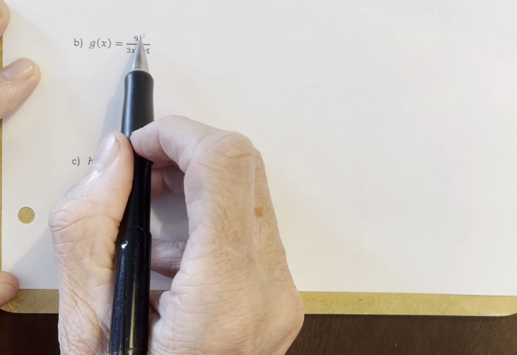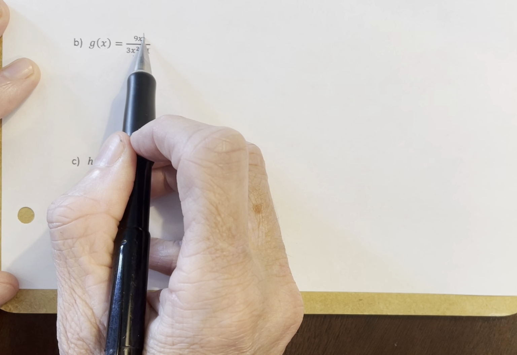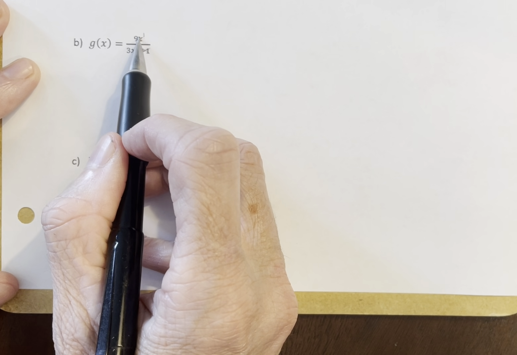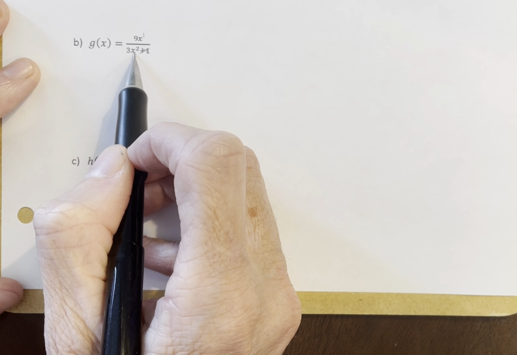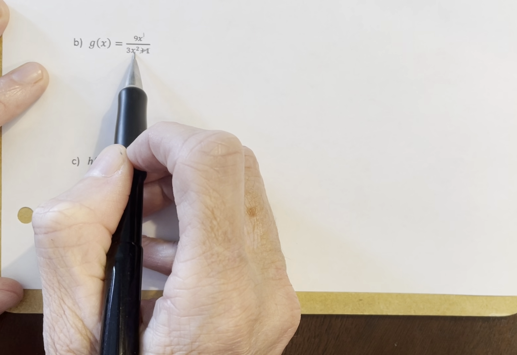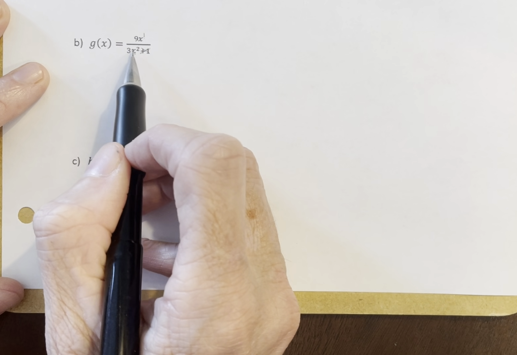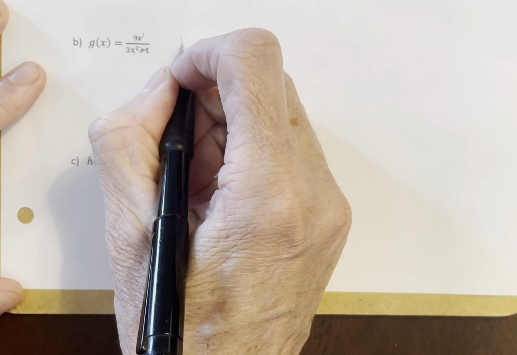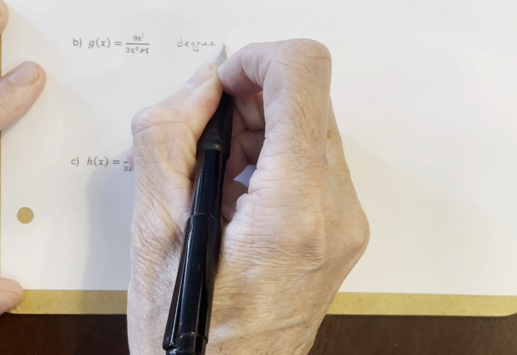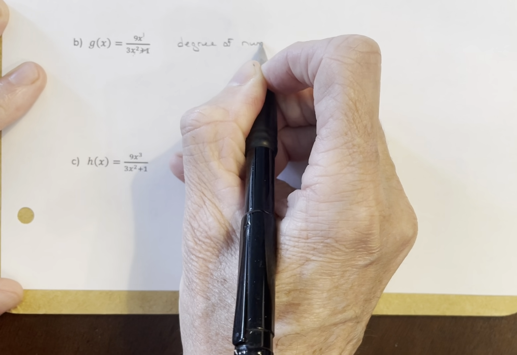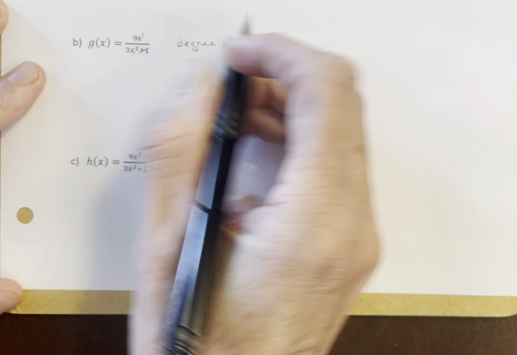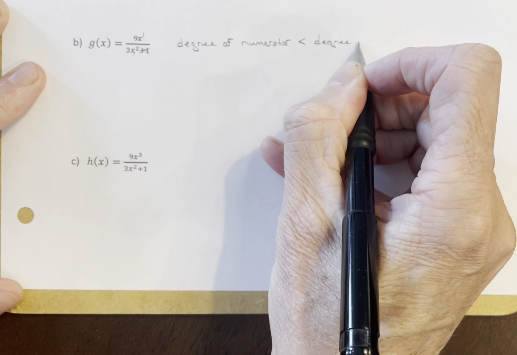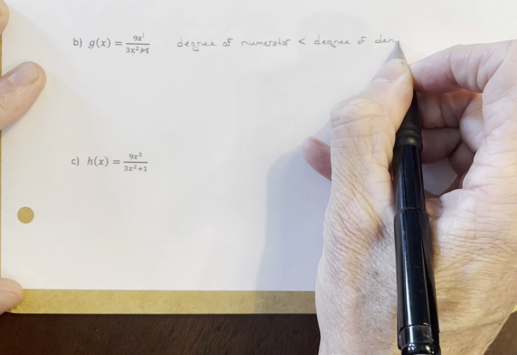The degree of the numerator is not going to grow nearly as fast, and so something divided by a larger and larger denominator goes to 0. When your denominator gets larger and larger, the fraction's value goes to 0. So here the degree of the numerator, which is 1, is less than the degree of the denominator, which is 2.